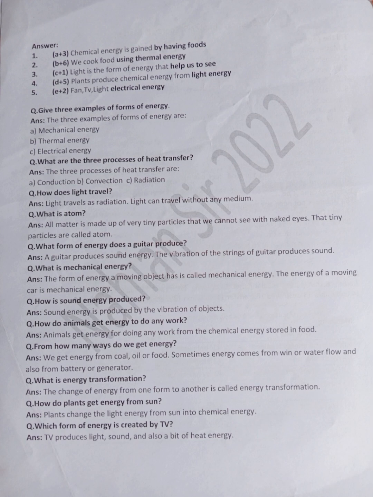Question. How is sound energy produced? Answer. Sound energy is produced by the vibration of objects. Question. How do animals get energy to do any work? Answer. Animals get energy for doing any work from the chemical energy stored in food. Question. From how many ways do we get energy? Answer. We get energy from coal, oil, or food. Sometimes energy comes from wind or water flow and also from battery or generator.